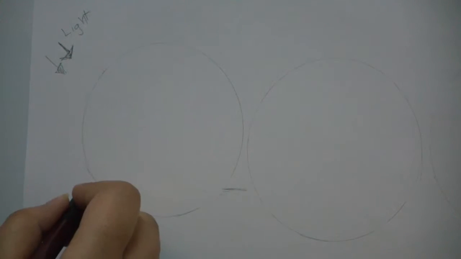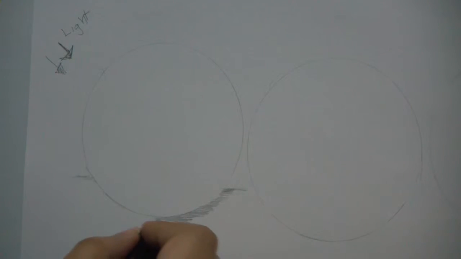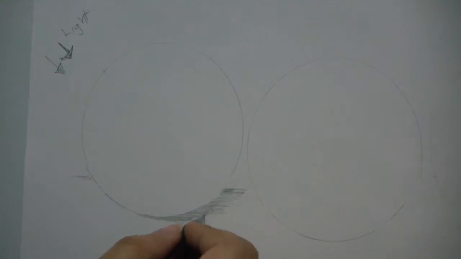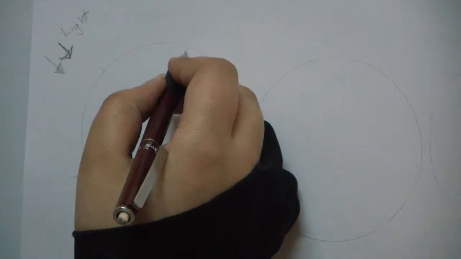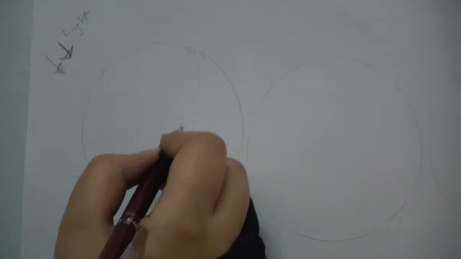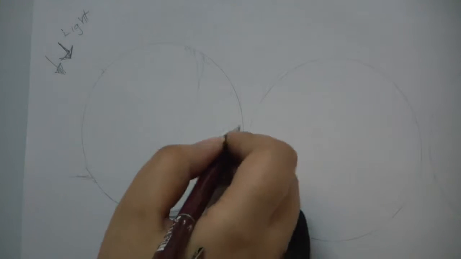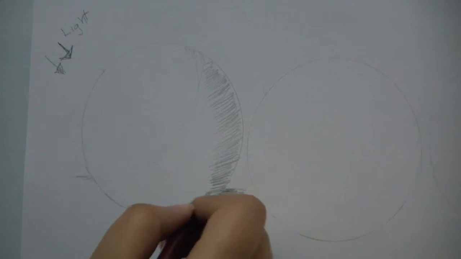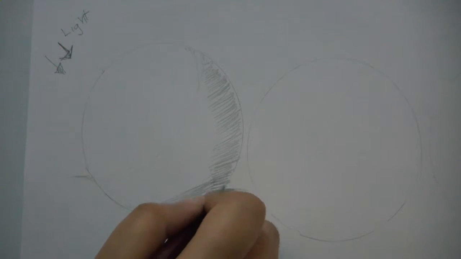Always pick the spot farthest away from the light source to shade first, because it will be the darkest area. And then decide the range of your shading. Where is your shading and where is your light source?